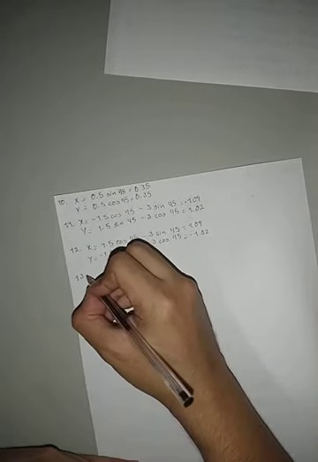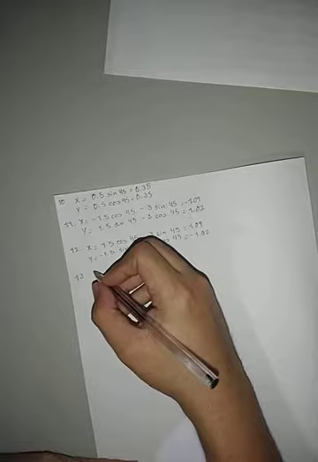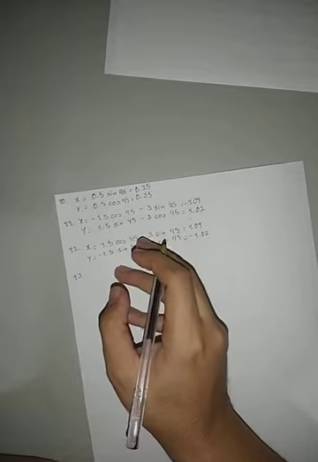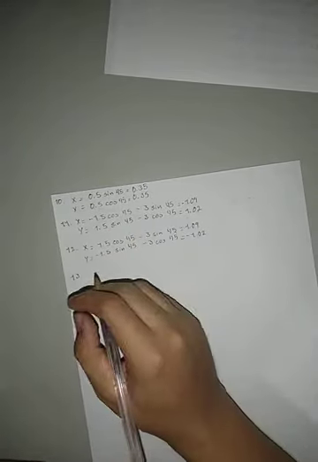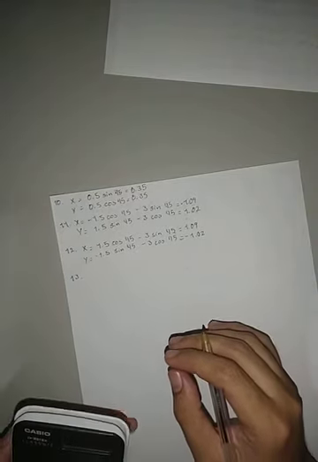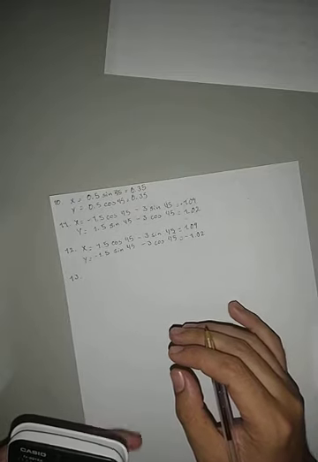For the 13th point, in this case, the x of this point is equal to 0, so we're going to omit that. We're going to work just with the y part.